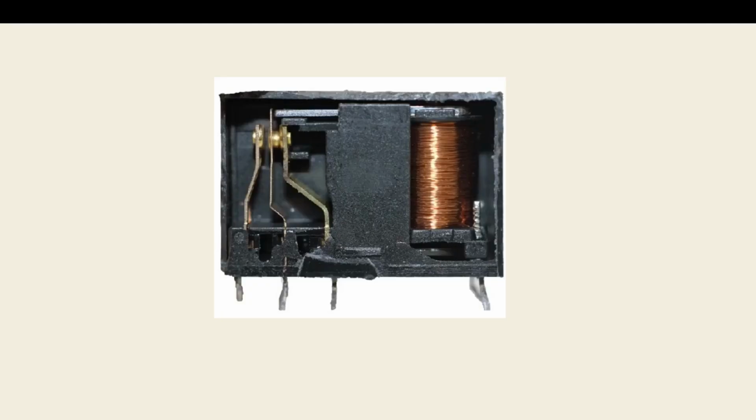This device uses an electromagnet. It also has its own power source. When current flows through the electromagnet, the device closes the circuit. The current can continue to flow, but now it comes from a different power source.